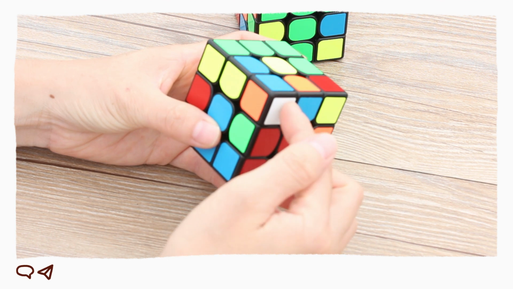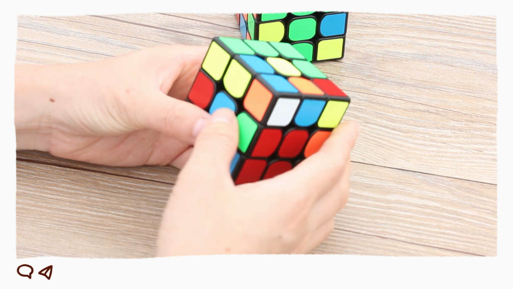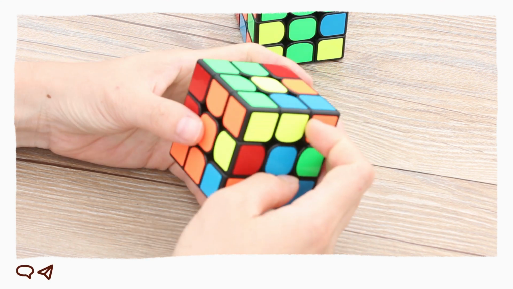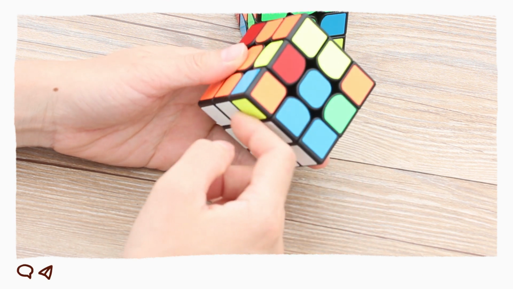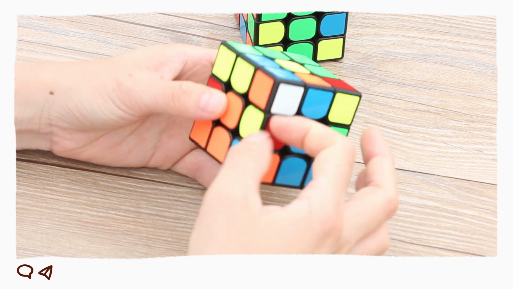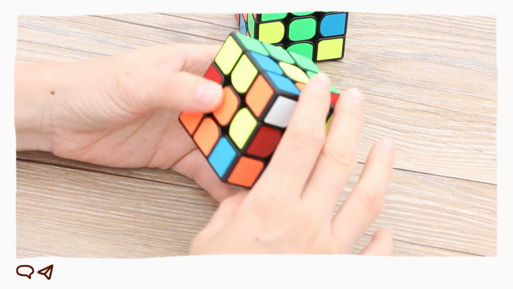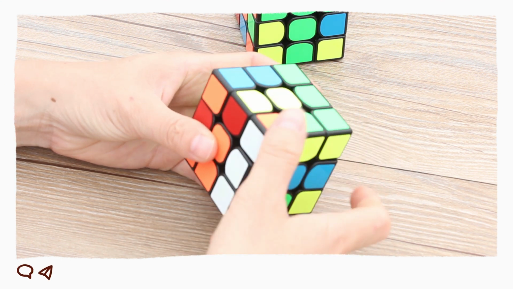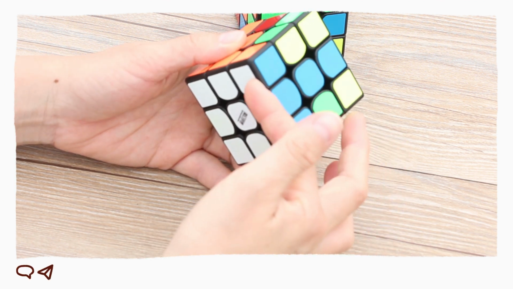And the last one is the white, orange, blue. Rotate it to the position above where it should be. Then follow the algorithm. One time is okay this time.